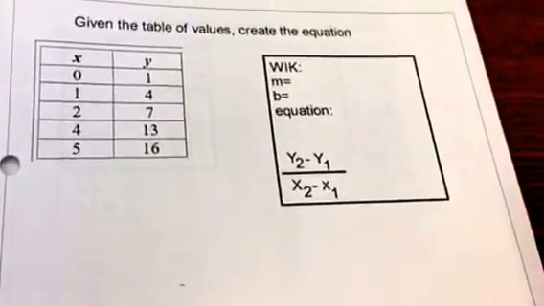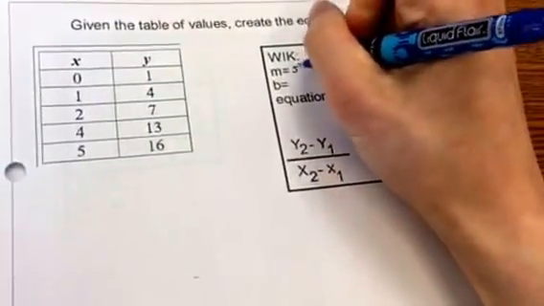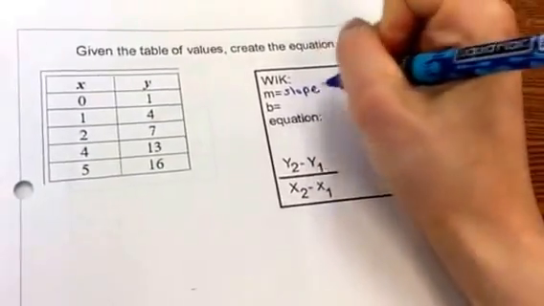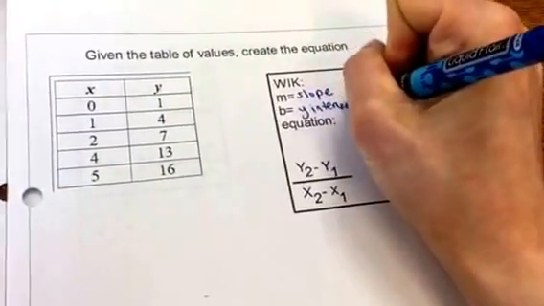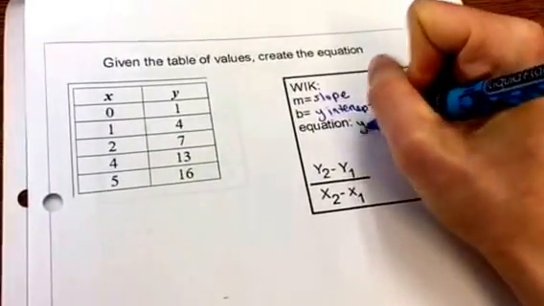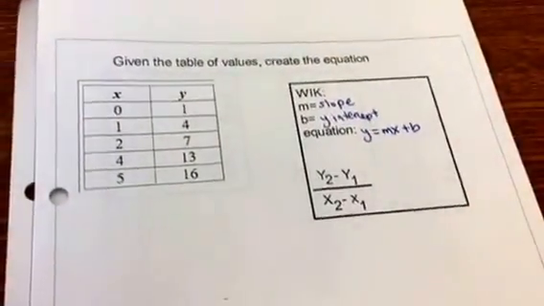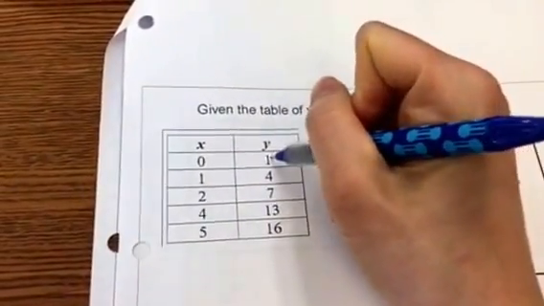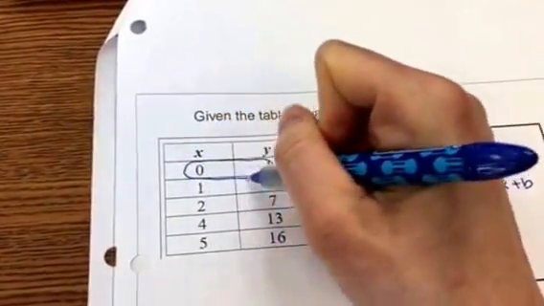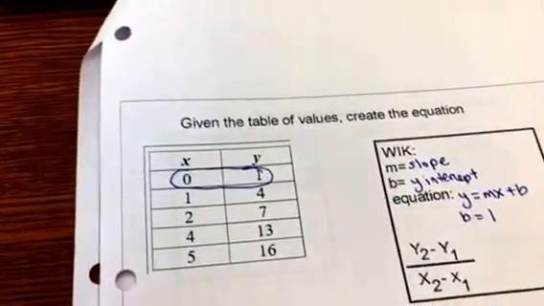So I'm going to start by writing down what I know, and then I'm going to go ahead and do my formula. I know that my m value is going to be my slope. I know that my b value is going to be my y-intercept. I know that for a linear equation, my formula is always going to be y equals mx plus b. And I actually already know what the b value is because of this table of values here. So I can see that my b value is equal to positive 1.